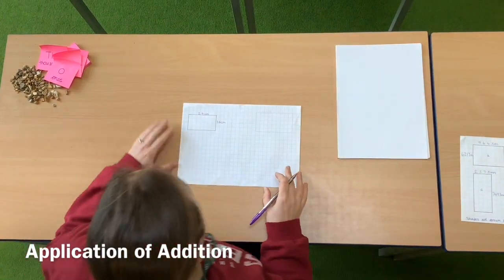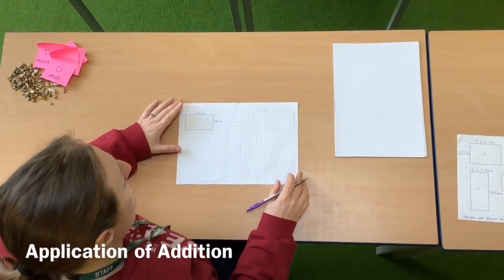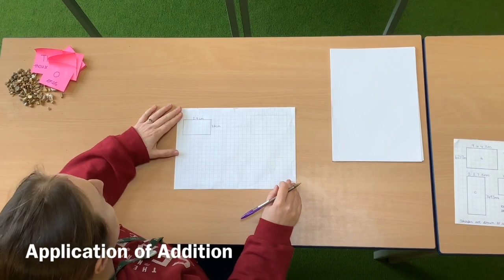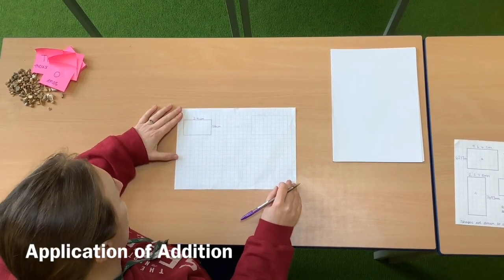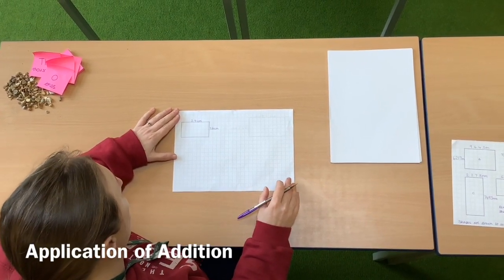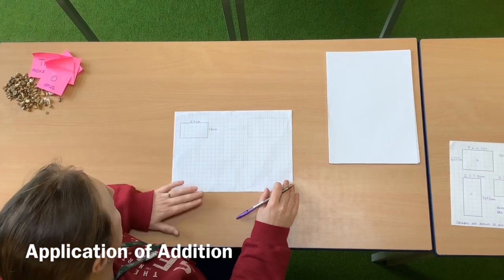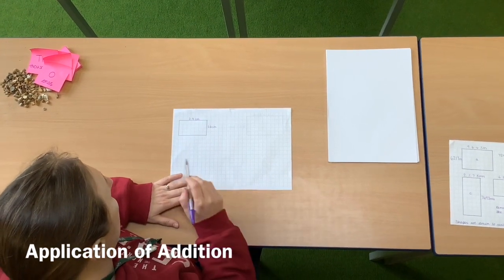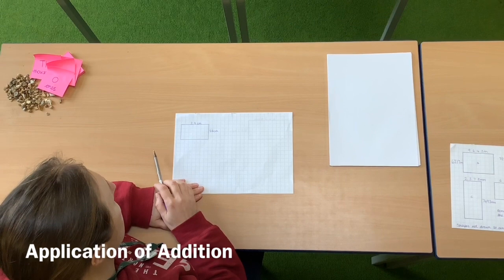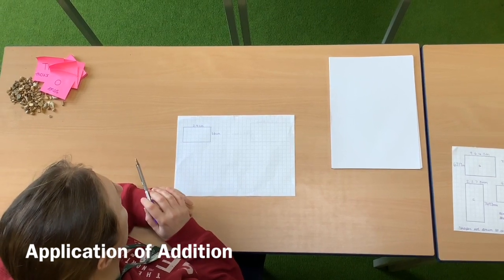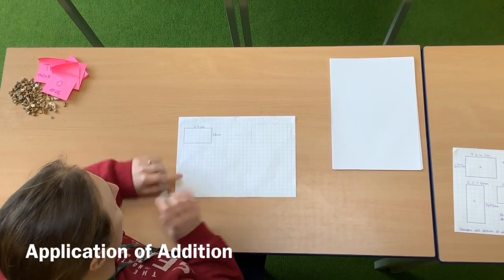Good morning, Year 5. Today we're going to build on the work we've done earlier in the week on addition, and apply it to some shape work where we calculate the perimeter of different rectilinear shapes. Just a reminder: a rectangle has 4 right angles, so we can work out that the opposite sides are equal.